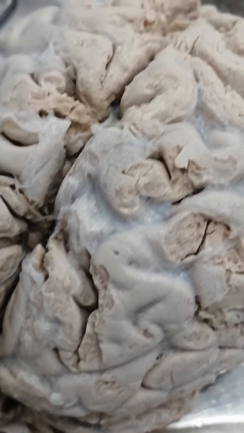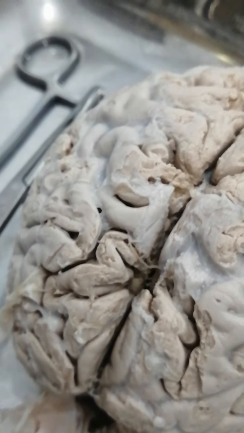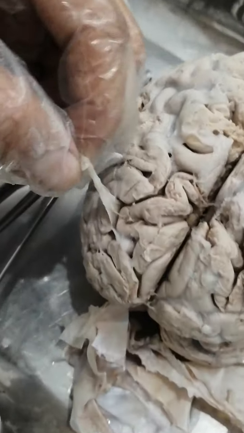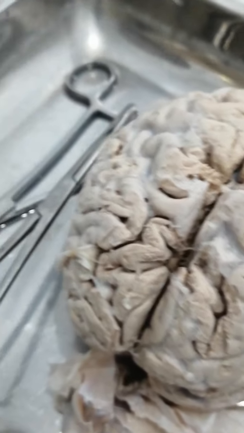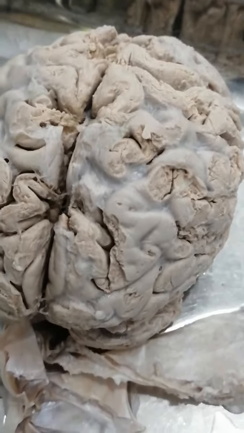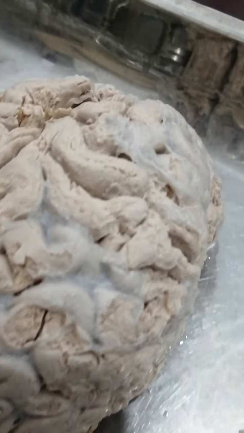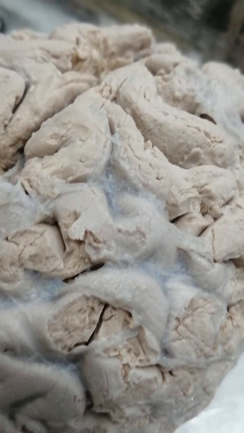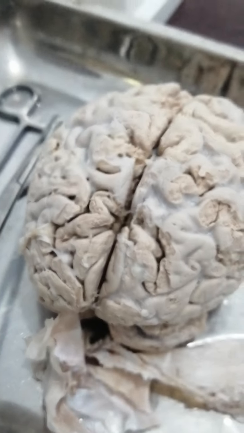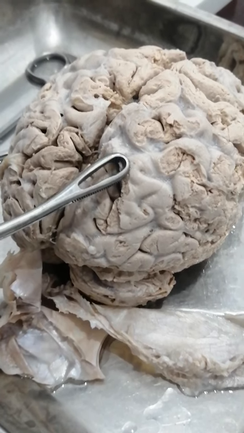As I have shown you again and again, it can be stripped from the brain tissue very easily.